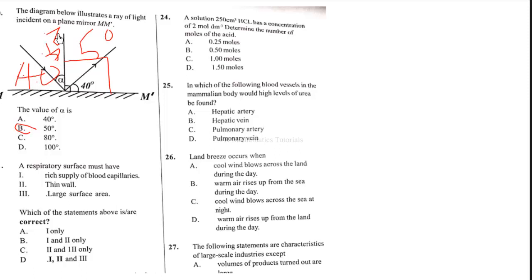A respiratory surface must have, okay, a good respiratory surface should have a high surface area. Then the walls should be moist and thin. Then it should also be in contact with many blood capillaries, so that there will be easy exchange of gases, or there will be diffusion. So the correct answer is all of them. So the correct answer is option D.